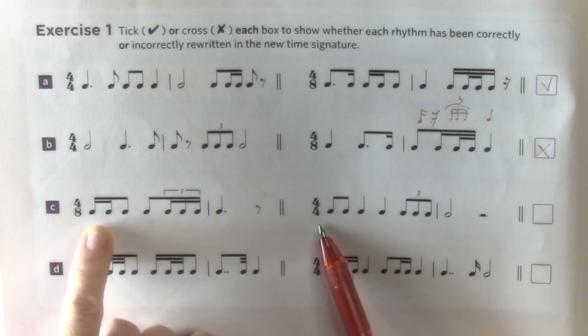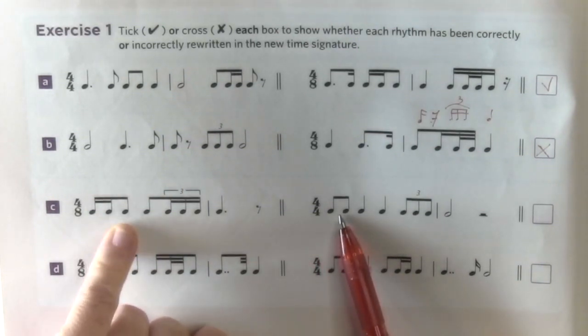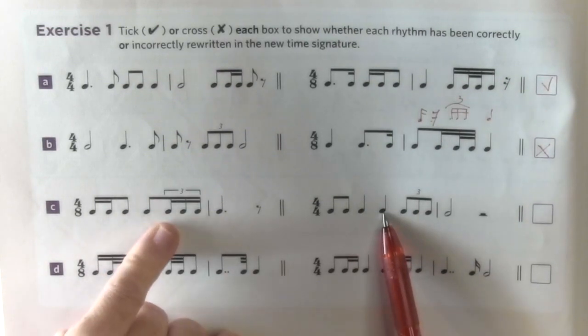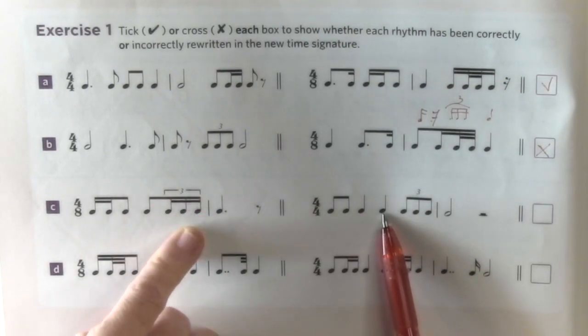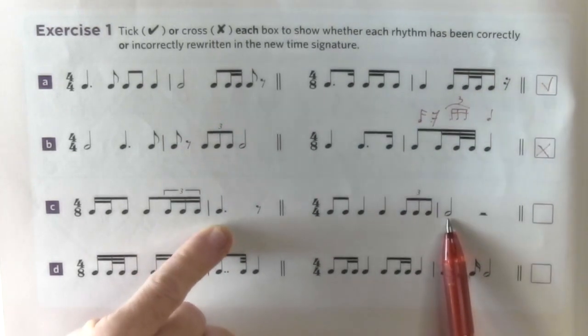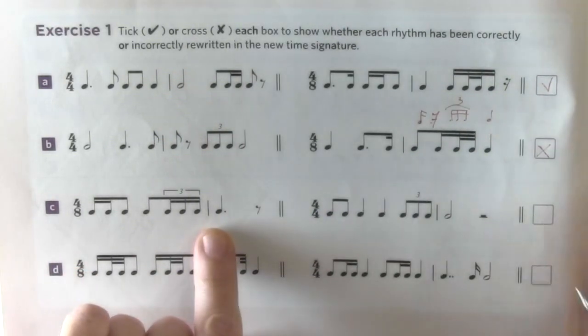The next one, 2 quavers, 2 semiquavers become 2 quavers. 1 quaver is 1 crotchet, 1 crotchet. A triplet of semiquavers would be a triplet of quavers, and a dotted crotchet should become a dotted minim, so this is incorrect.